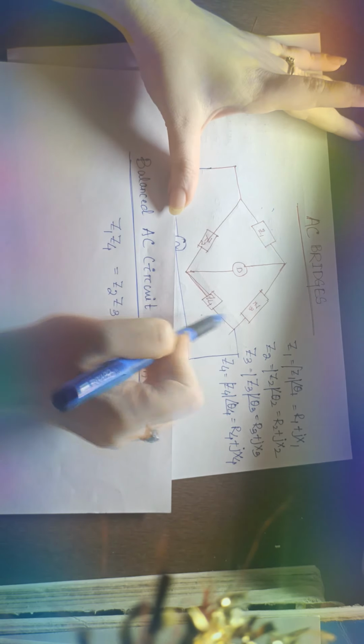So in our case, we have to find a balanced condition. In order to have a balanced condition, it is given by Z1 into Z4 is equal to Z2 into Z3, that is, the product of opposite arms' impedances is equal. So Z1 into Z4 is equal to Z2 into Z3.